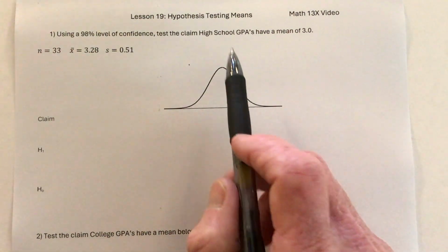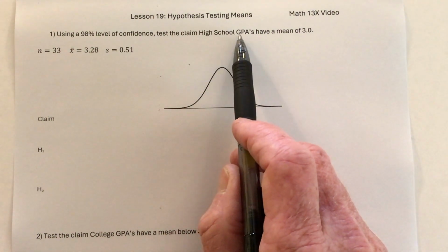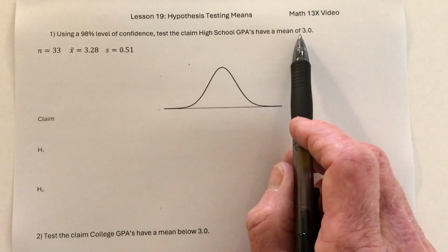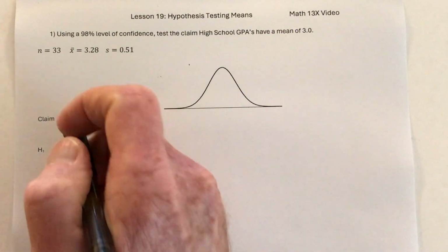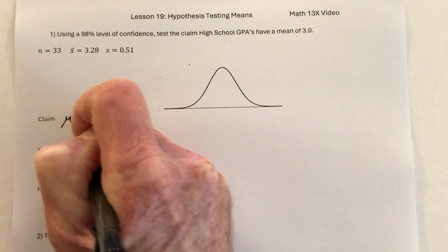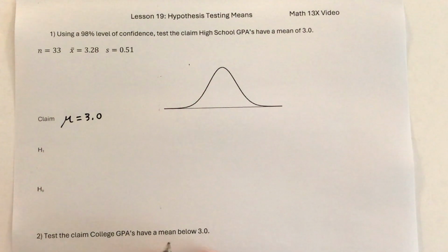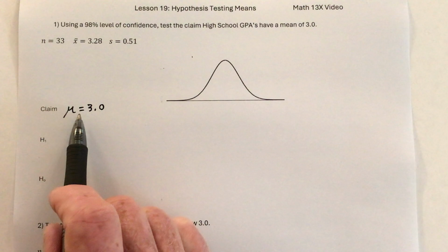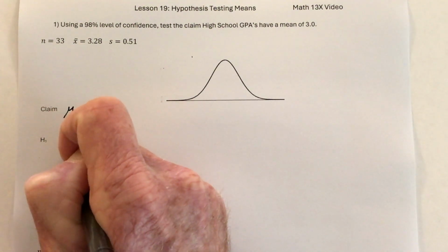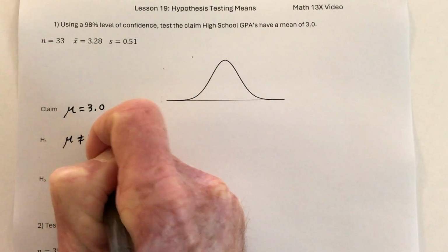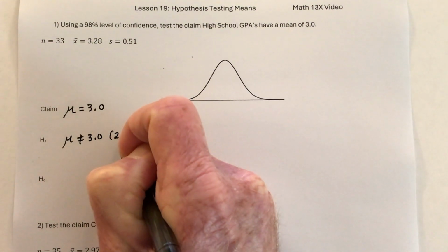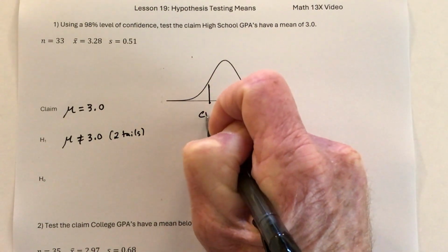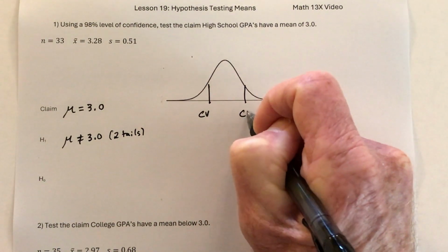For the claim, that their high school GPA, so this is talking about their average GPA or the mean, and it's saying that it equals 3.0. So the claim is that the mean equals 3.0. The rule for H1 is that it cannot have an equals, so if this one has an equals, then cross it out. That means this is going to be a two-tailed test, so we will have a critical value on the left and a critical value on the right.